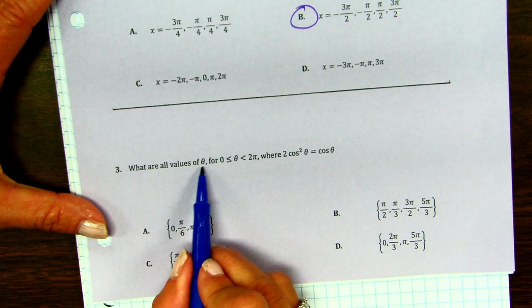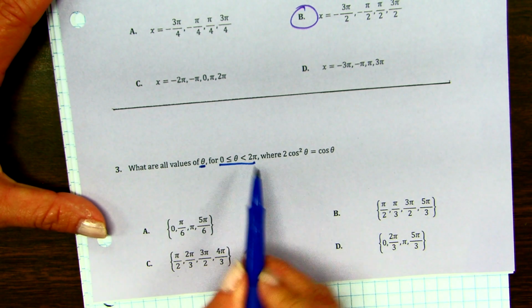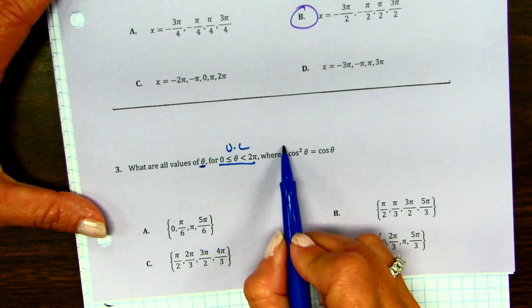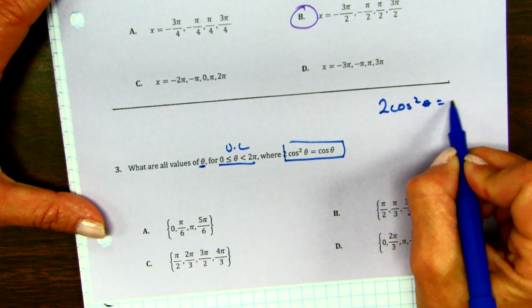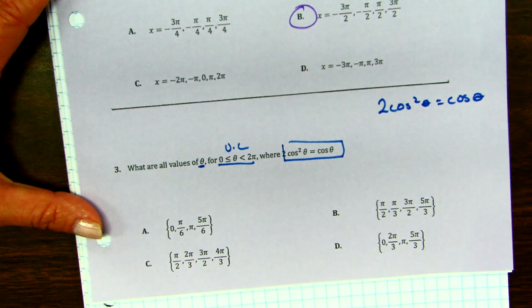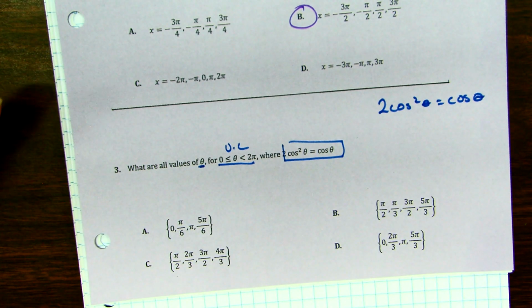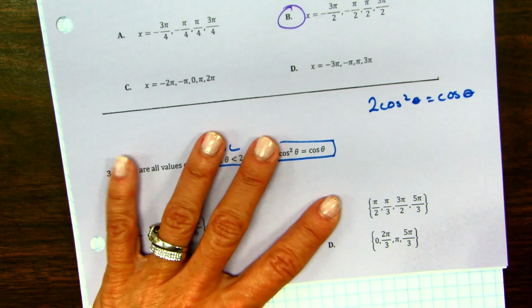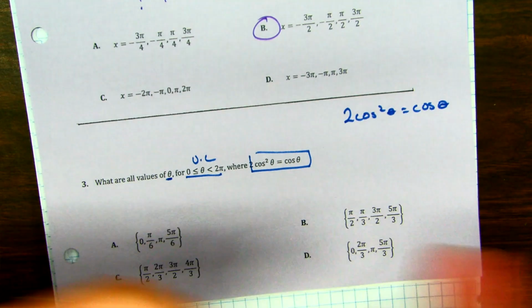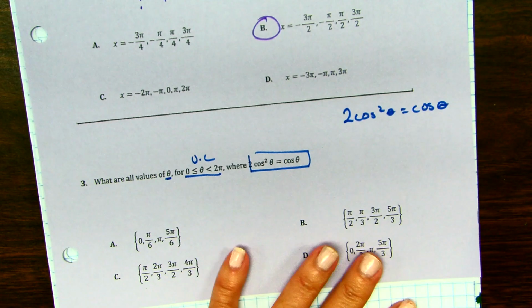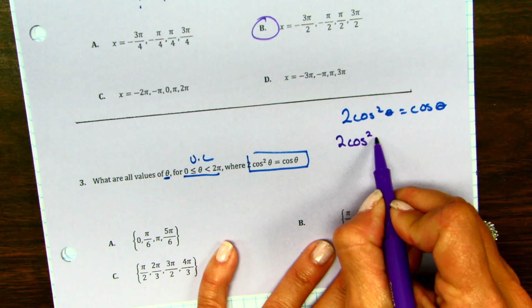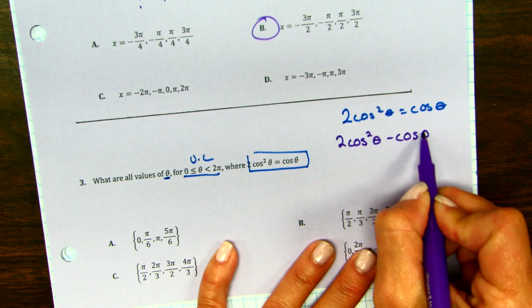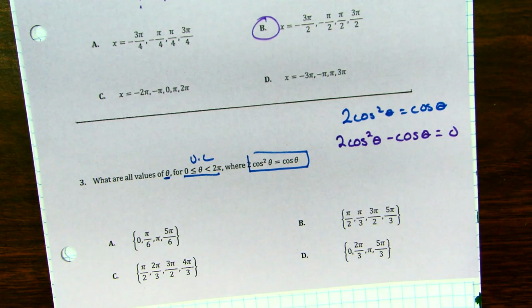All right, next one is, what are all the values of theta on the unit circle? That's what that means. And here's the equation. Solving an equation, guys. 2 cosine squared theta equals cosine theta. We have to solve it. So we did a whole day of all these different types of factoring with words, and this is where you want to get everybody on one side together and factor out the GCF. So I would have 2 cosine squared theta minus cosine theta equals 0. I just subtracted cosine to the other side.